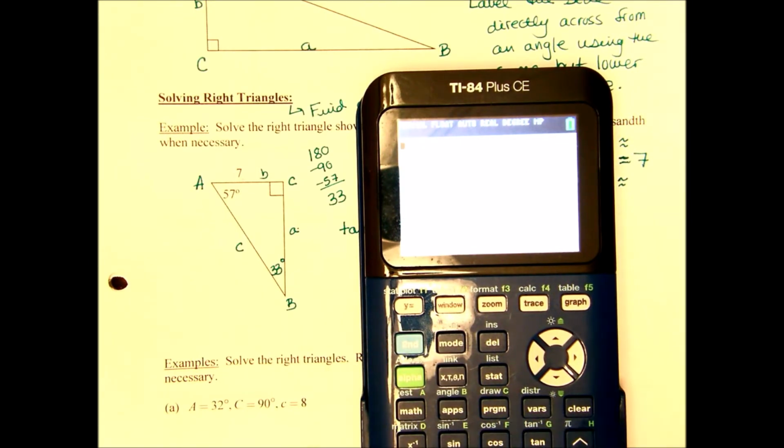Maybe a button that says DRG or something like that, degrees, radians, and gradians. If you push that, it'll change the setting on the home screen. If you're not sure how to do this, look this up online, type in your calculator brand, and type in how to change to degree mode, and you'll see how to do that.